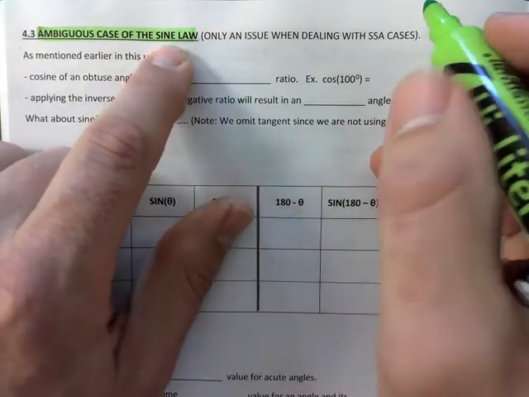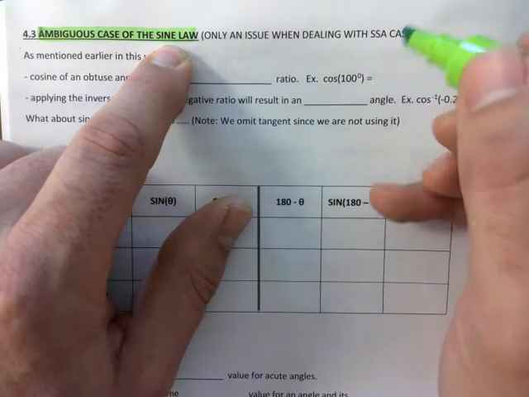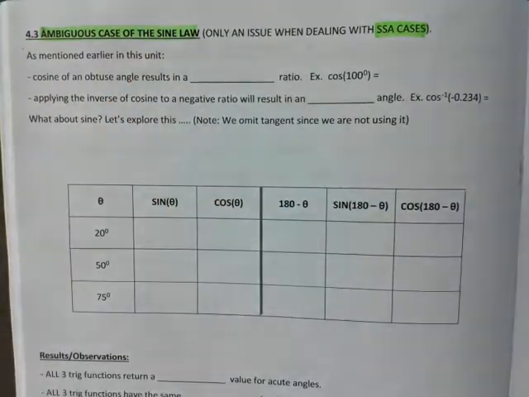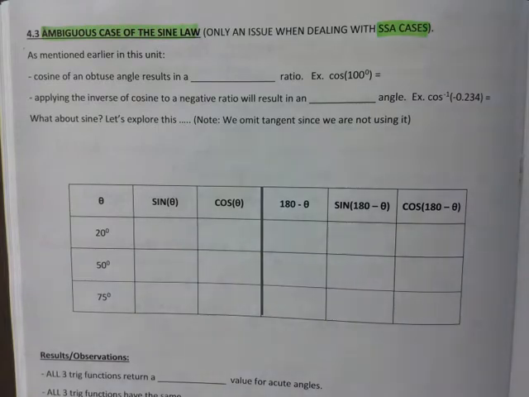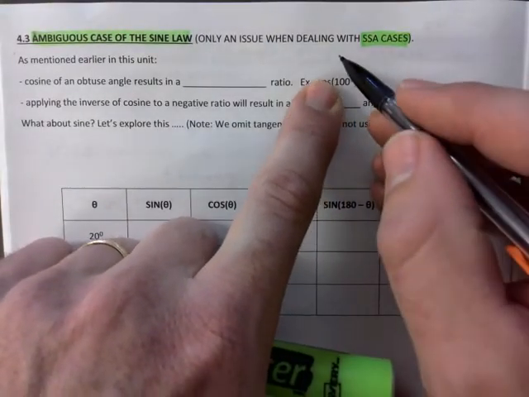So, right, we narrowed down between the two laws. It's only the sine law that has this problem. And it is in particular with an SSA case, side-side-angle. So you either draw your diagram and figure it out, or I'll show you a little cheat here.